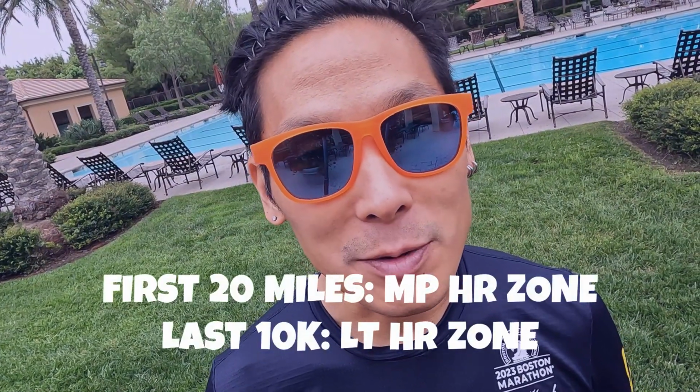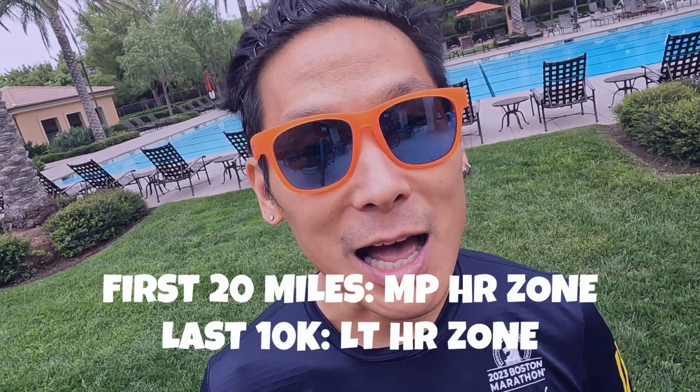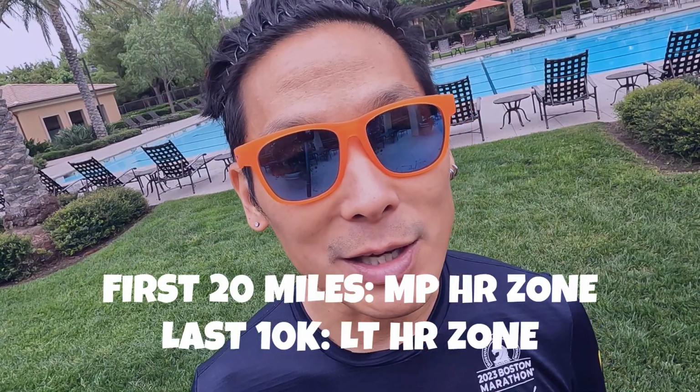So for me, in planning a marathon, this is okay. It's okay to go past my marathon pace effort because I only have 40 minutes left of the race, and I'm willing to empty the tank at that point and go into that lactate threshold zone. So this is why it's good to analyze all of your previous races and see where your actual heart rate zones are during those different efforts, whether it's VO2 max, lactate threshold, or marathon pace.